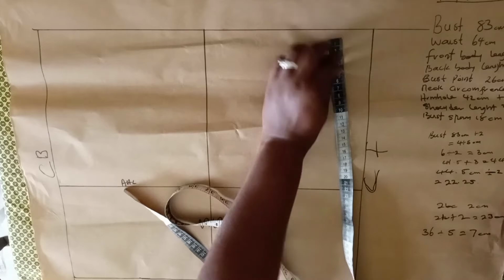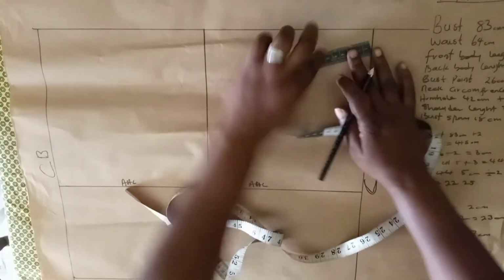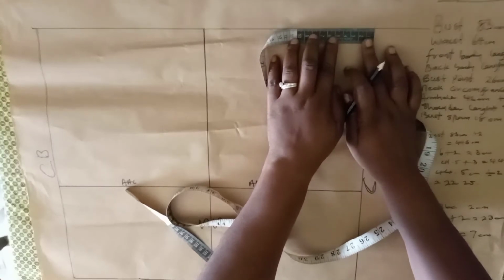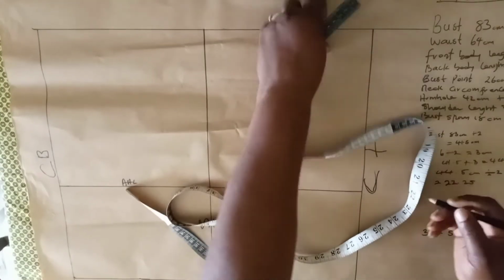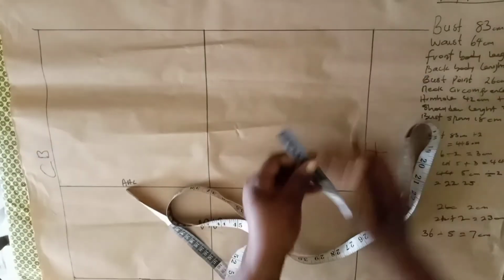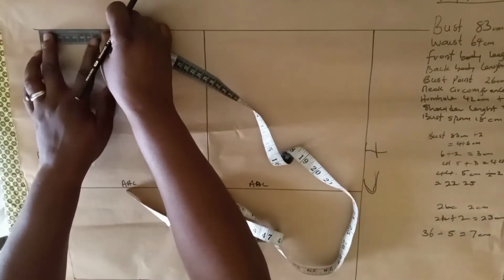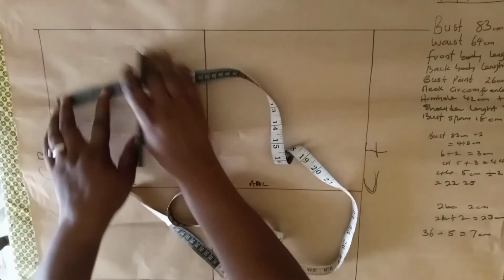You place your tape on the shoulder line and mark out your 7 centimeter. You do the same to the back too. You mark out your 7 centimeter.